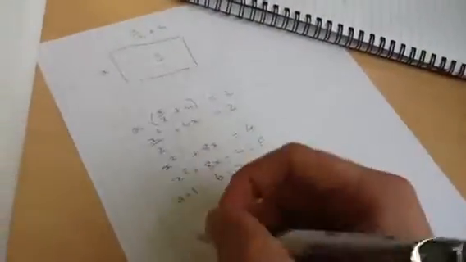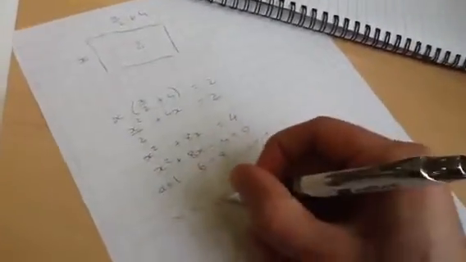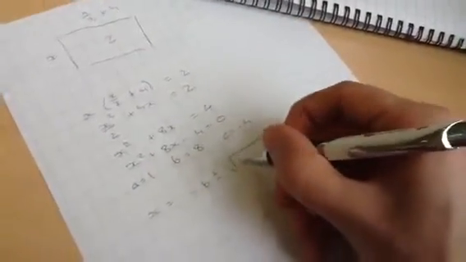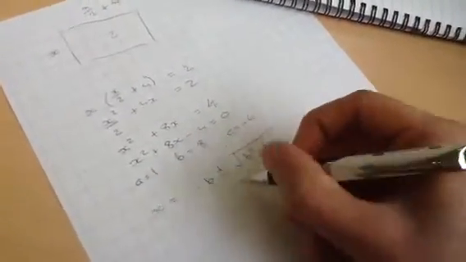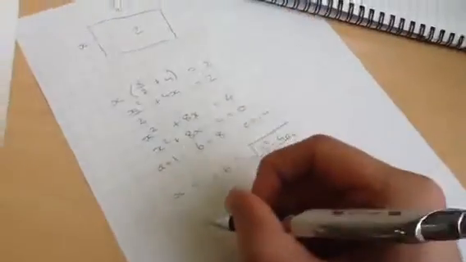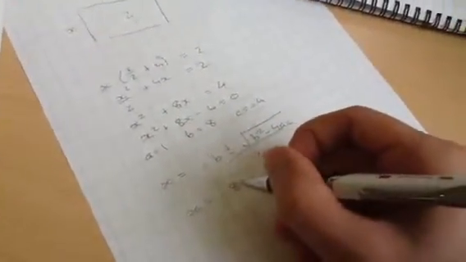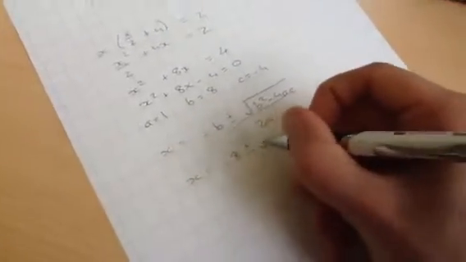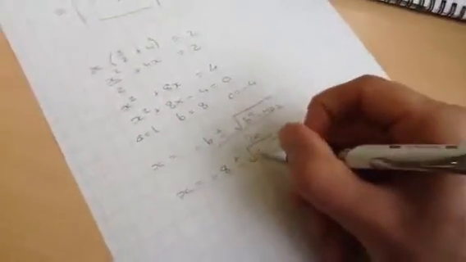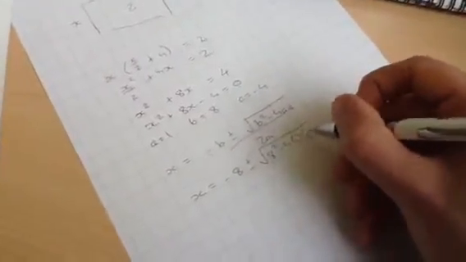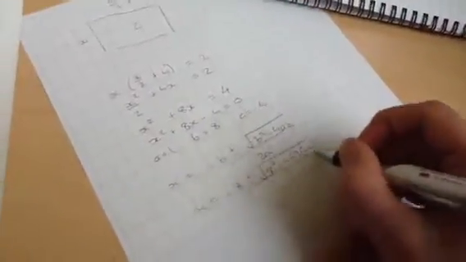So the quadratic formula is x equals minus b plus or minus the square root of b squared minus 4ac all divided by 2a. So x equals minus b, so that's minus 8, plus or minus the square root of 8 squared minus 4 times a, which is 1, times c, which is minus 4, all divided by 2a, and 2 times 1 is just 2 still.